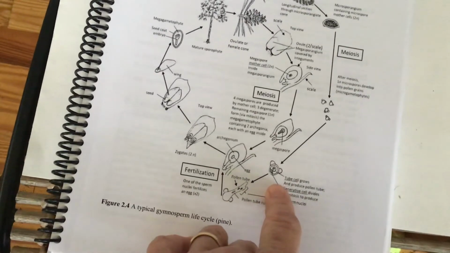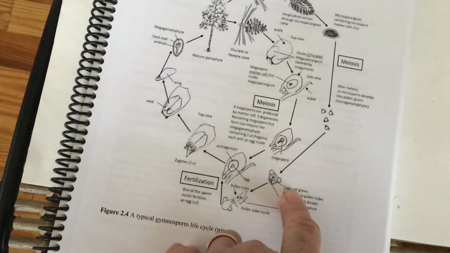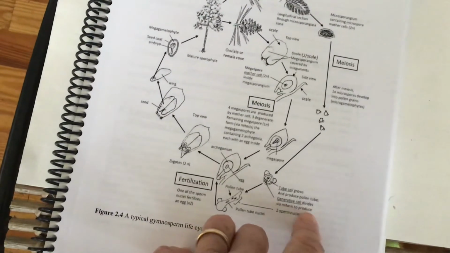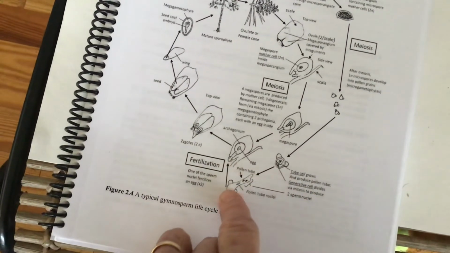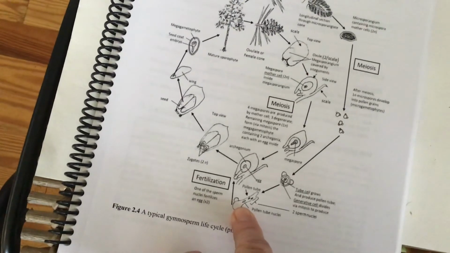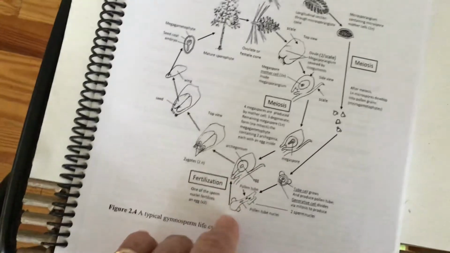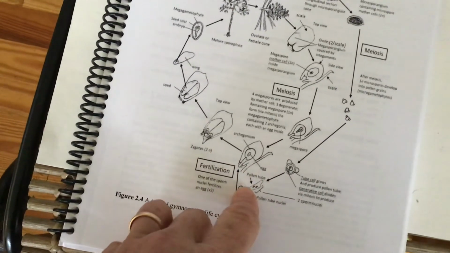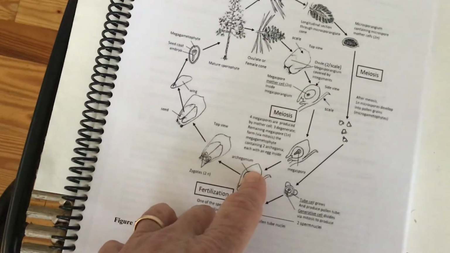These 2 cells are called the tube cell, which is going to end up growing into the pollen tube, and the generative cell, which then divides again through mitosis, making 3 nuclei, and this is the multicellular male part. One of the cells is going to grow into the pollen tube, and the other 2 are the sperm nuclei, one of which is going to fertilize the megaspore, or the egg. All right?